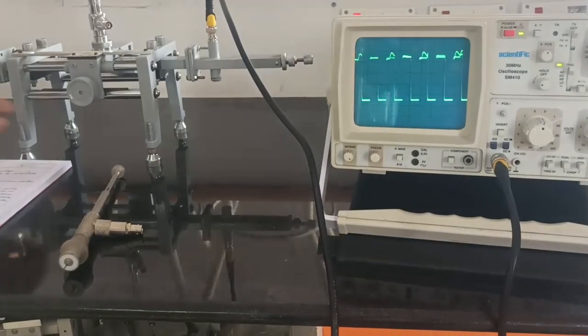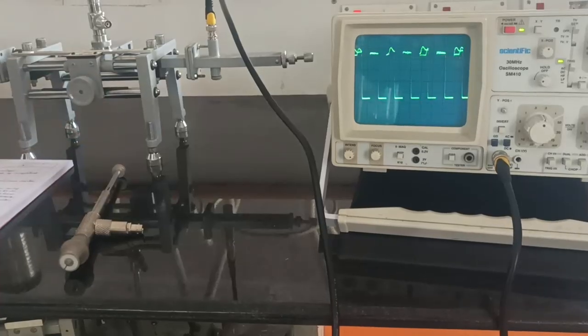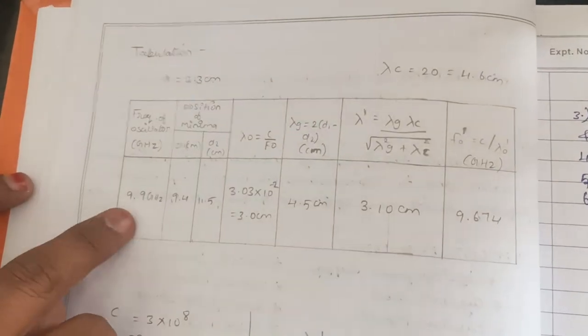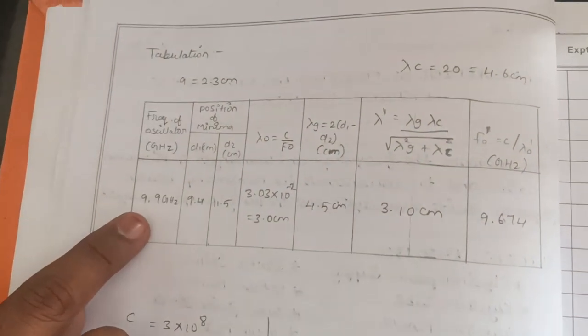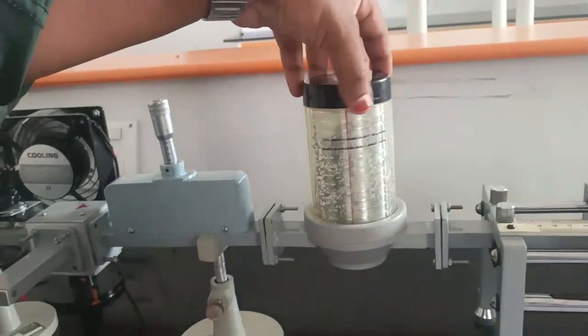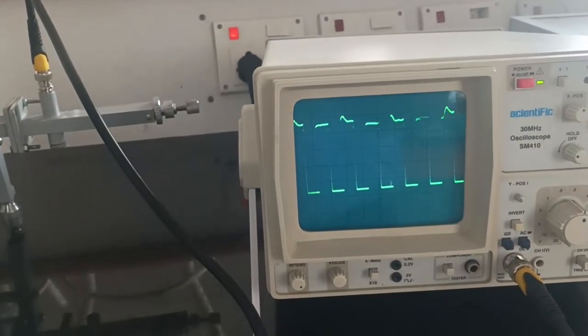So this is the distance method: maximum value, minimum value, D1 and D2. By using the formula, we are going to find out the respective frequency and wavelength value. And here you can see this is the frequency of oscillation, which will be found by rotating the frequency meter. By rotating the frequency meter, the amplitude of the waveform decreases. At one point it reaches the 0 value.